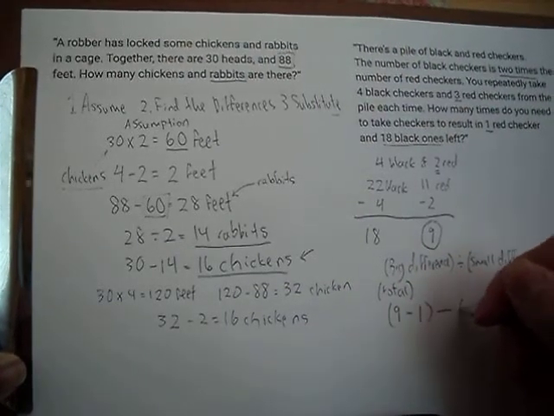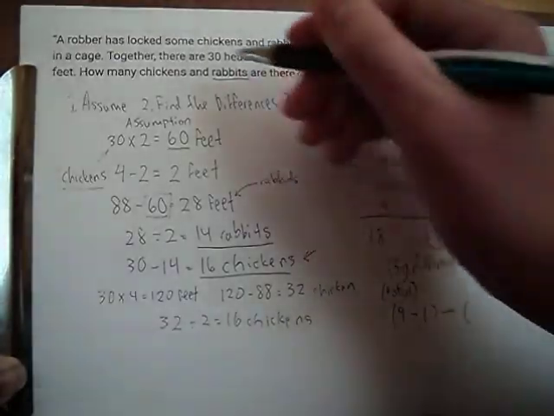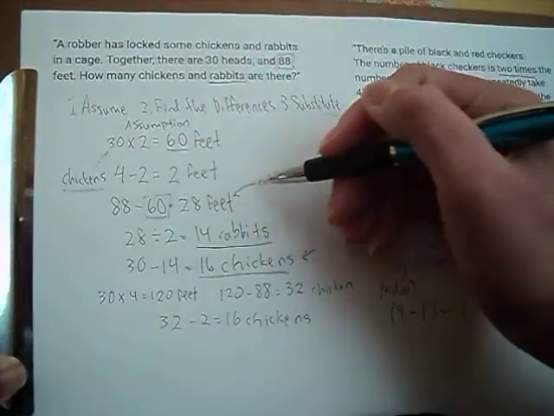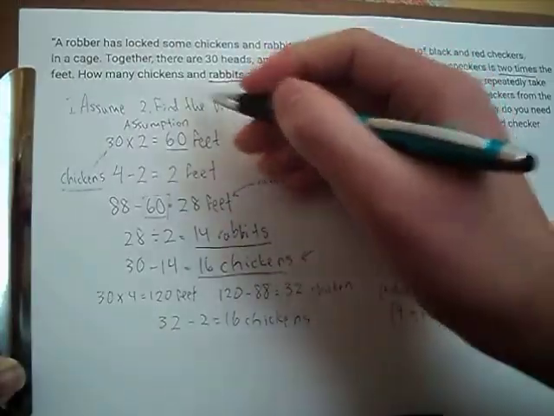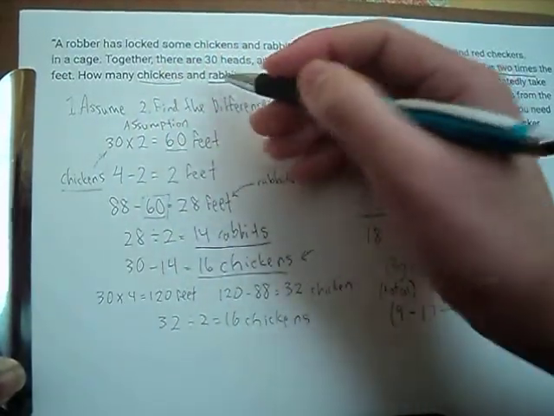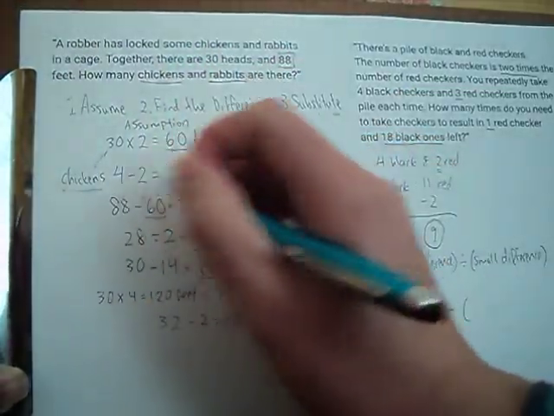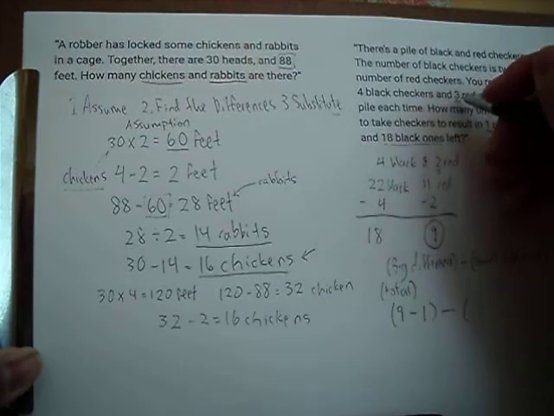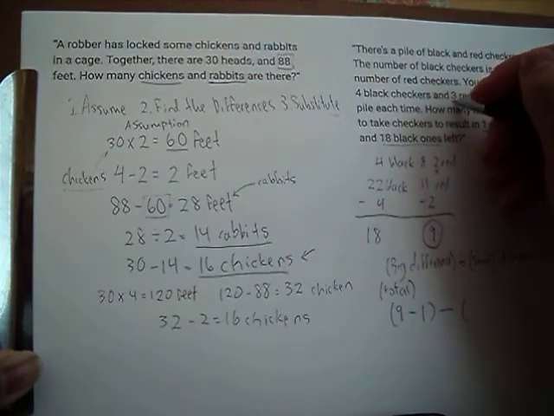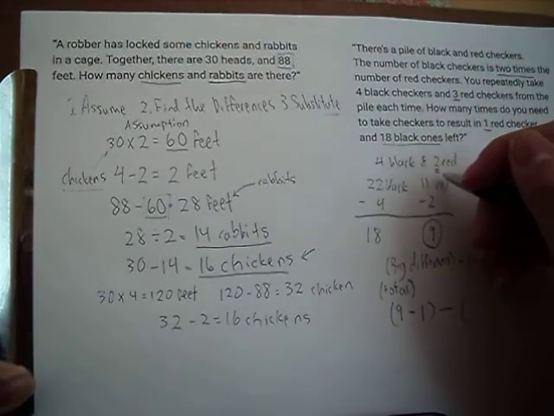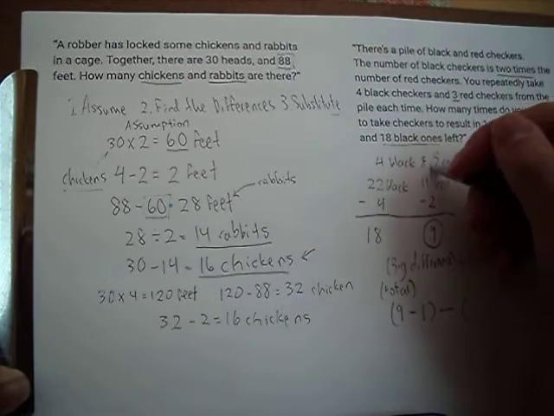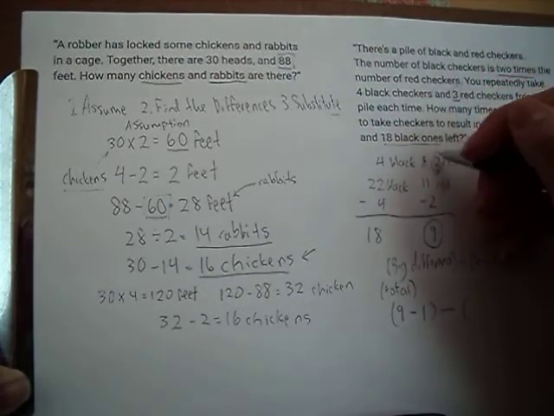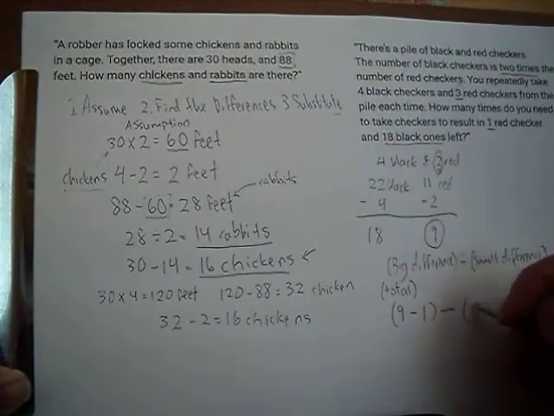And you divide by the small difference. Small difference is one single unit. So rabbits and chickens in this case. Rabbits have 4, chickens have 2, and you find the difference here. Here we actually only change red checkers, and we change it to 2 red checkers. So 3 red checkers and 2 red checkers. That's our small difference.